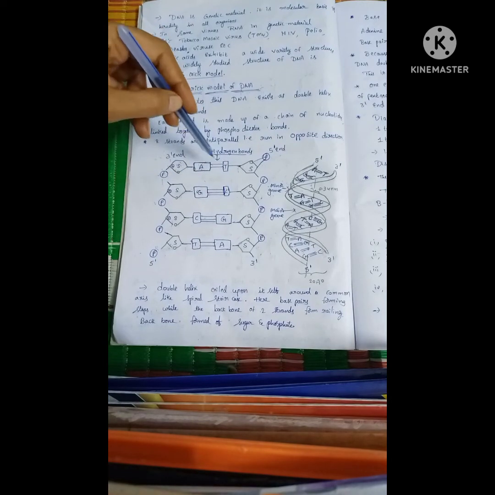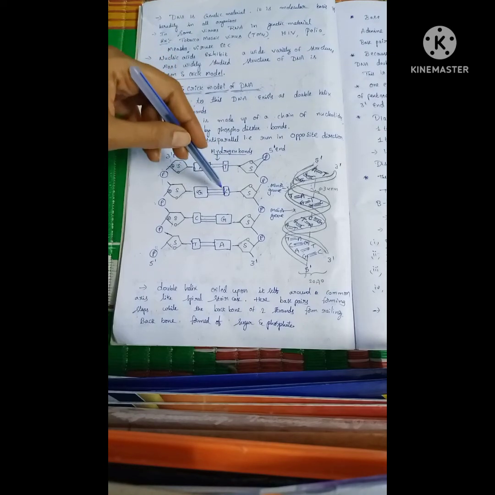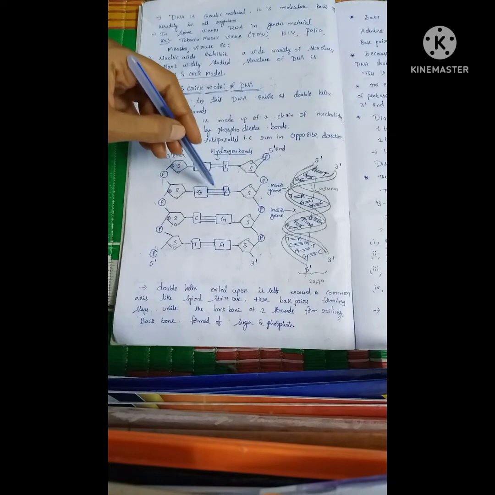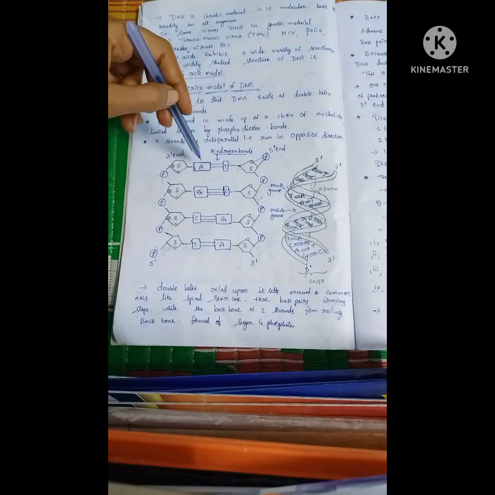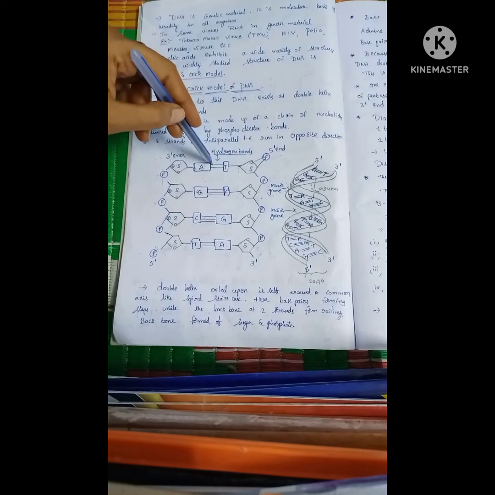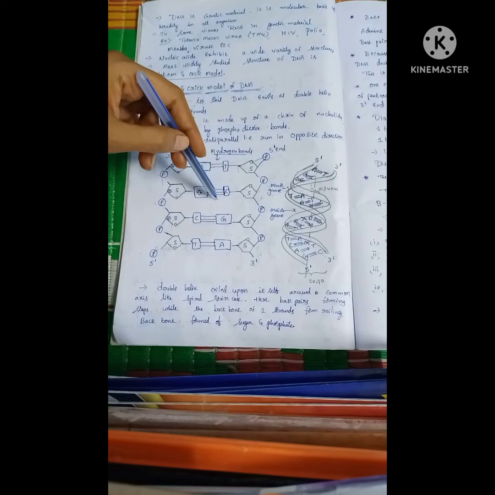Here between adenine and thymine, there are two hydrogen bonds present, and between guanine and cytosine, there are three hydrogen bonds present. So how many hydrogen bonds are present? The number of the hydrogen bonds is very important. How many hydrogen bonds are present between the adenine and thymine? Two. And between guanine and cytosine, three hydrogen bonds are present.